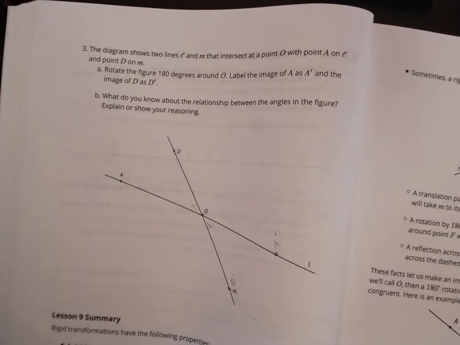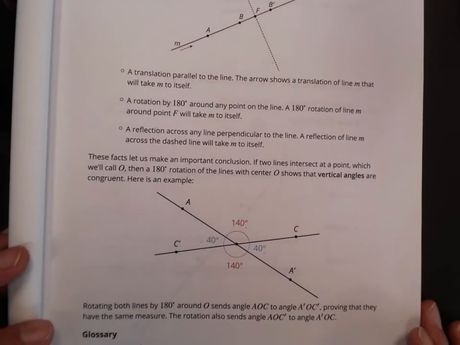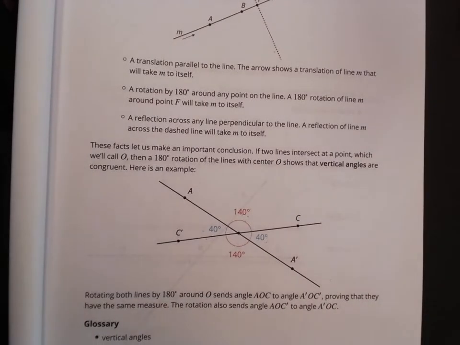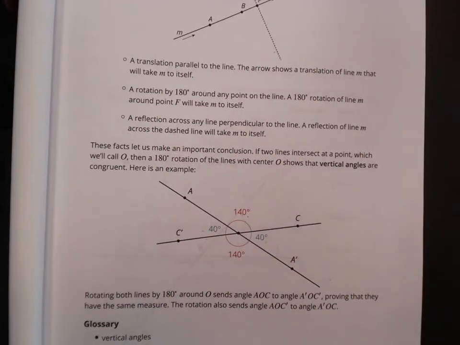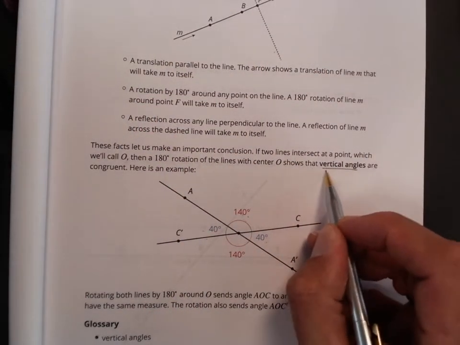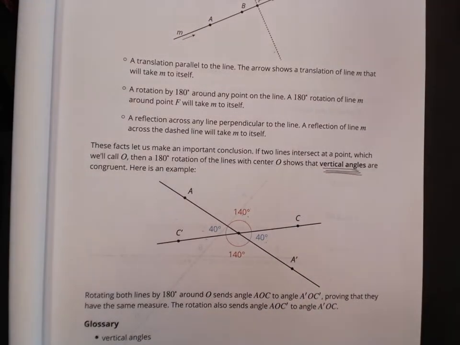Which brought me to this picture that I shared with you guys in class, but I wanted to just go over it one more time. Okay, and this is part of the lesson summary. It's on page 61, and it really goes through everything that we have talked about and gets us this new definition. It's called vertical angles.